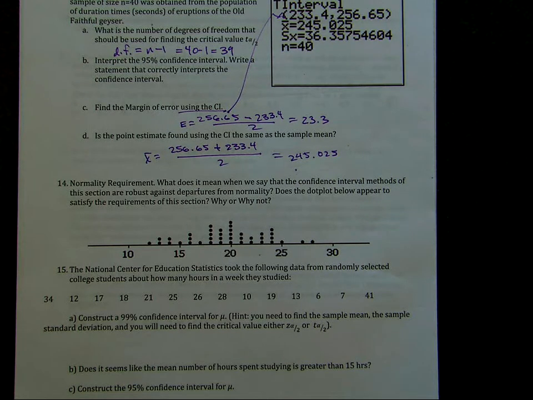Basically it says, this procedure is robust against a departure from normality, meaning that it works reasonably well if the departure from normality is not too extreme. You verify that there are no outliers and that the histogram or dot plot has a shape that is not very far from the normal distribution.